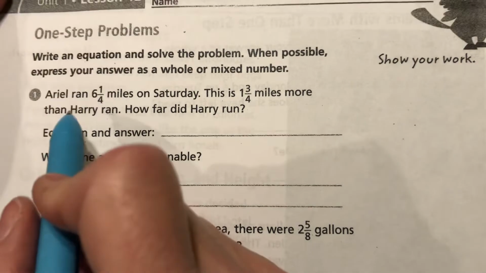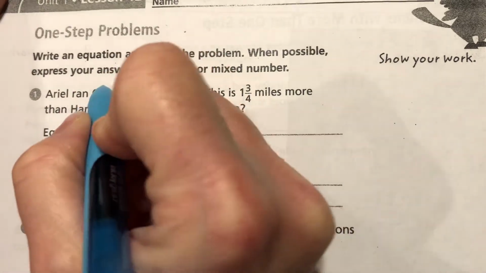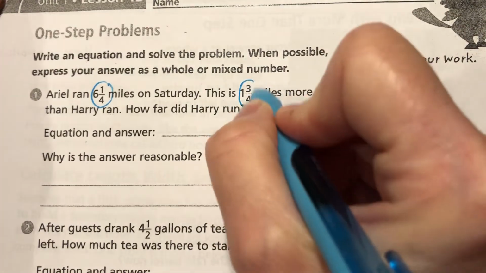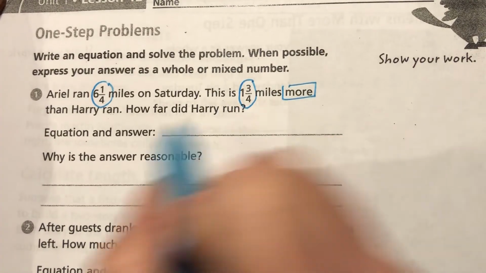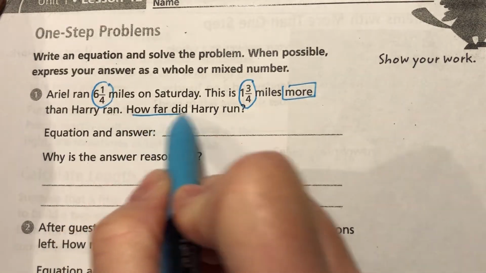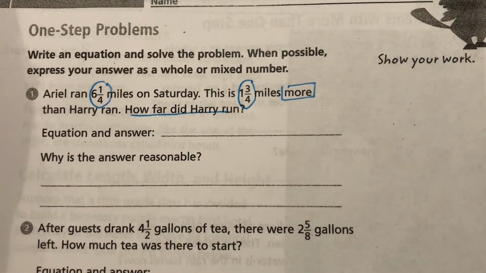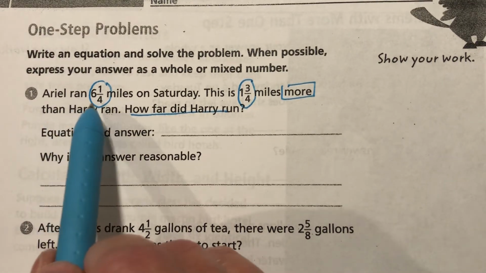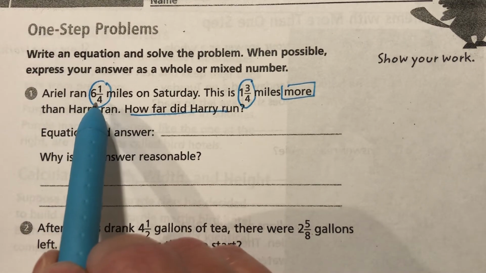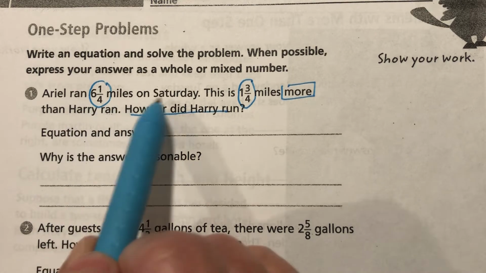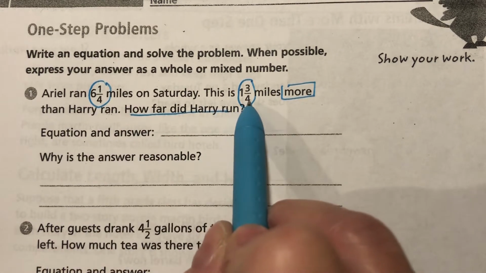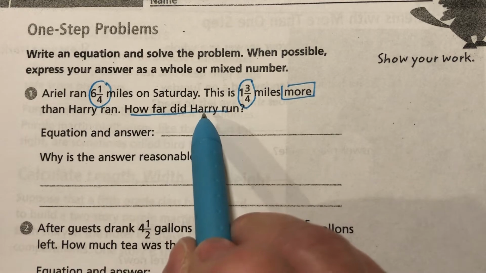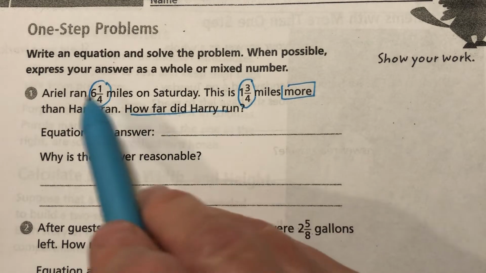All right. So Ariel ran 6 1/4 miles on Saturday. This is 1 3/4 miles more than Harry ran. How far did Harry run? Okay, so think about this for a second. It says Ariel ran 6 1/4 miles. This is 1 3/4 miles more than Harry. How far did Harry run? Did Harry run more or less than Ariel?